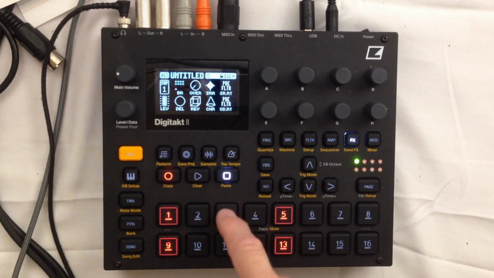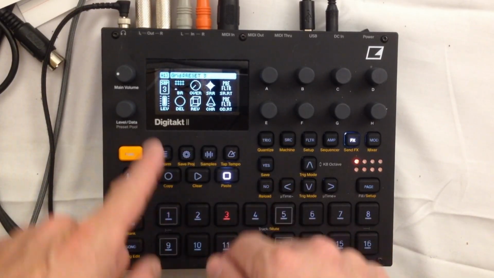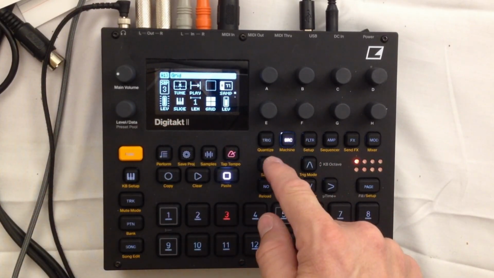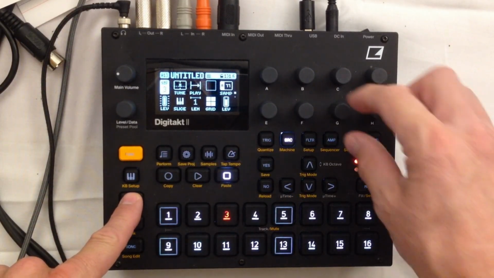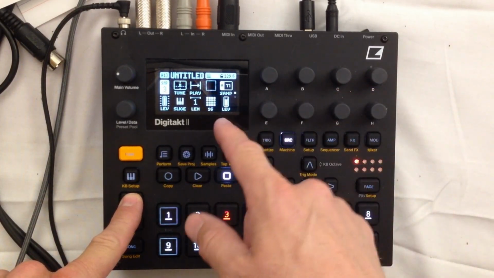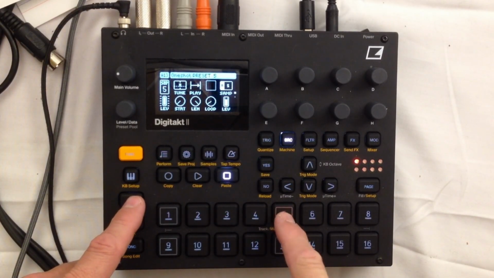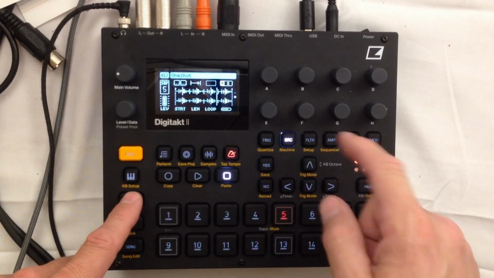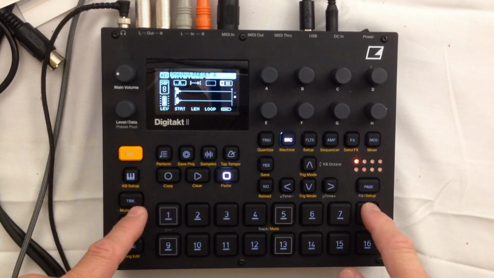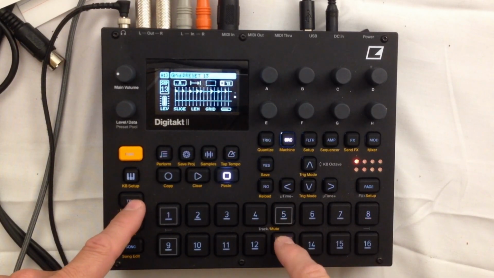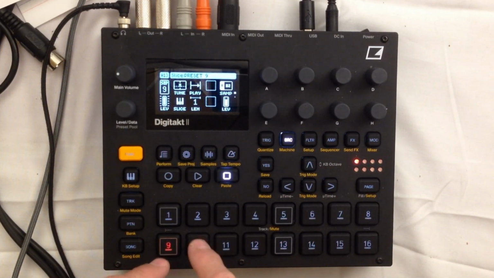No. So we'll go to track 3. I'm going to go to source and notice the grid here. I'm going to hold down track and set the grid to 16. Does that do the rest? Yes. Yep. Awesome, it did.